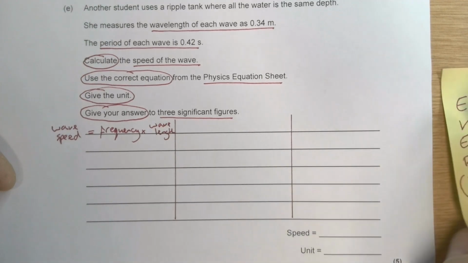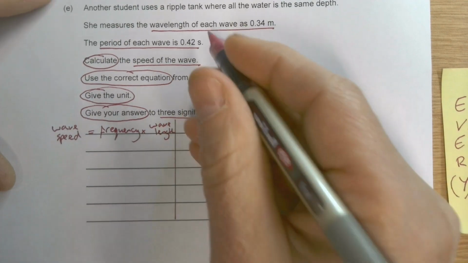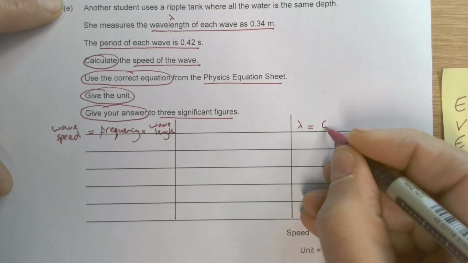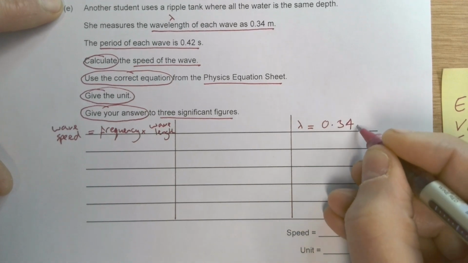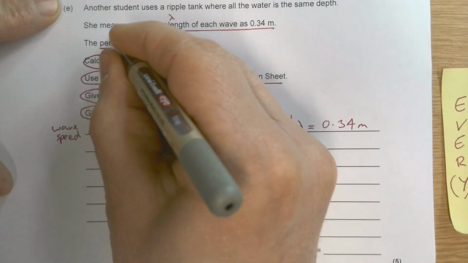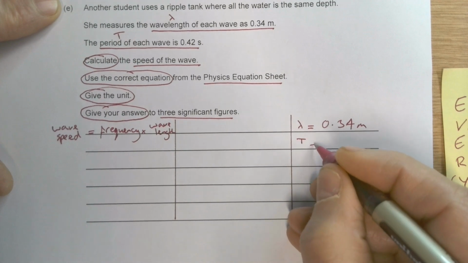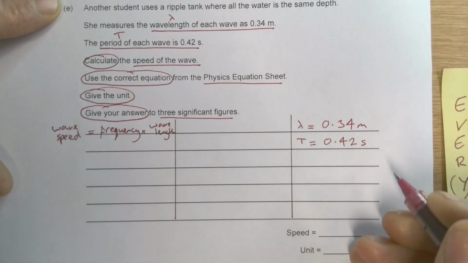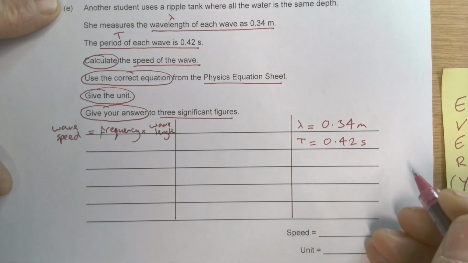What values do I know? So values from this, I know the wavelength, which is lambda. So lambda is equal to 0.34 meters. The period, which is capital T, T is equal to 0.42 seconds, and that's all I've got.